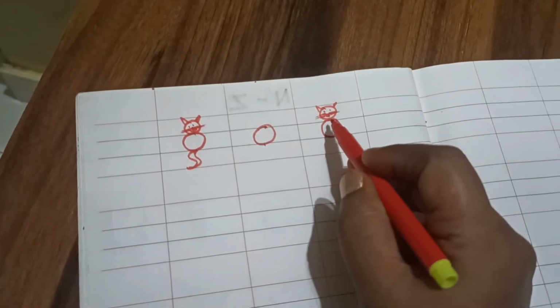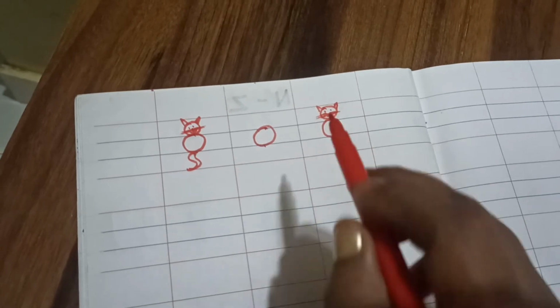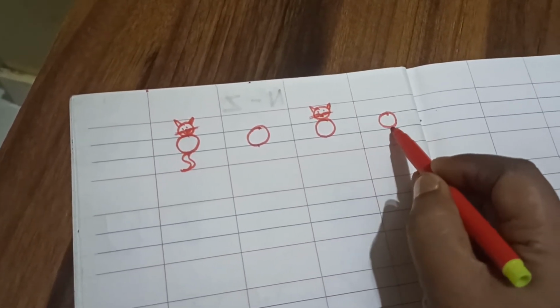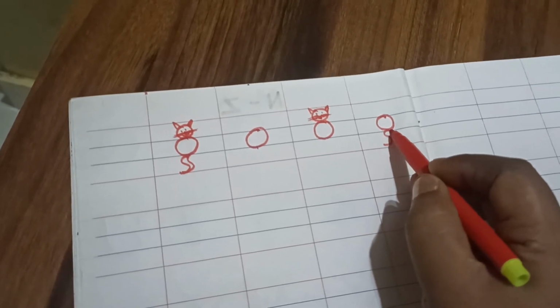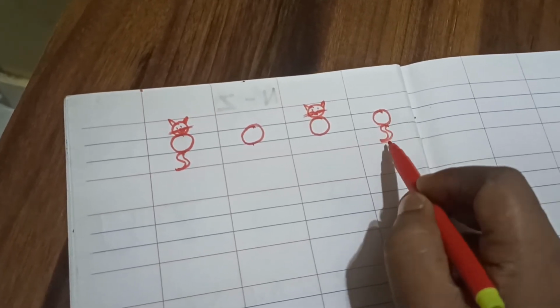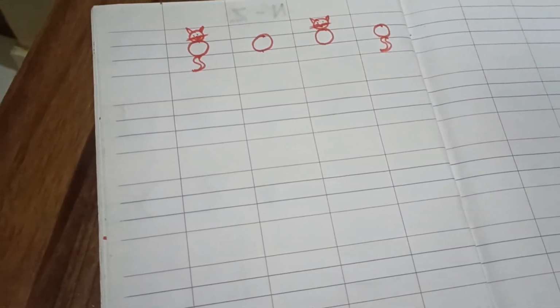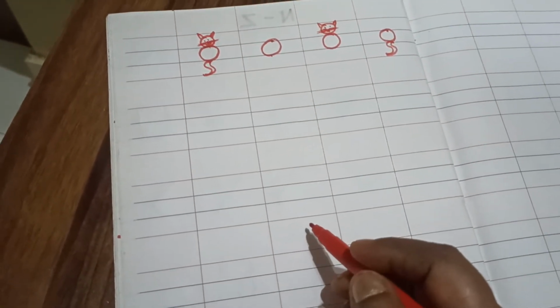This is the head letter. What is this called? Head letter. And there are letters which have the body and the tail, no head. So those letters are called tail letters. Let's see each letter and then you need to identify them.